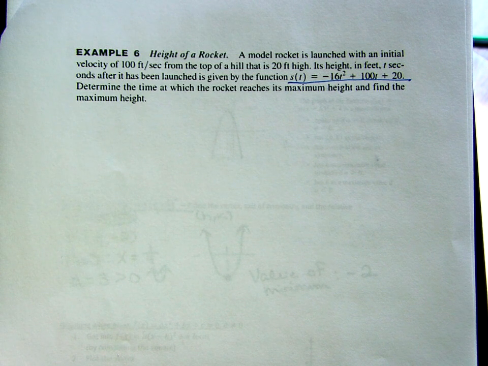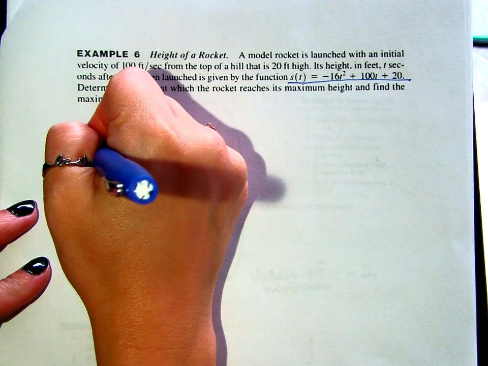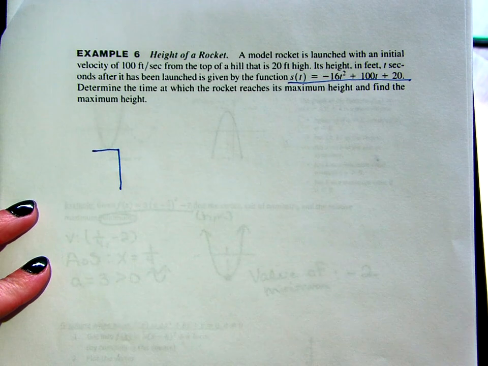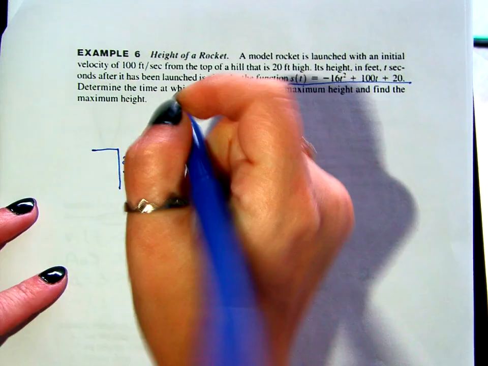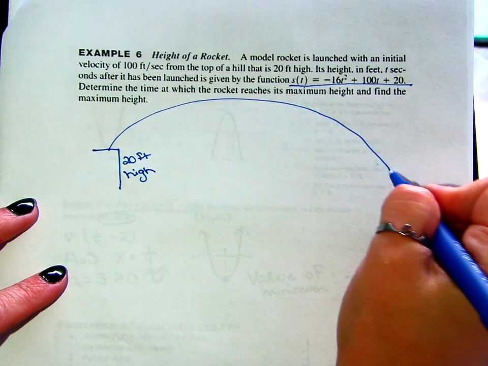Now, that's a lot of information. So I'm going to draw a picture because I like pictures. There's my cliff that is 20 feet high. And I'm shooting a rocket. Gravity will eventually pull it back down. That's all I really know.